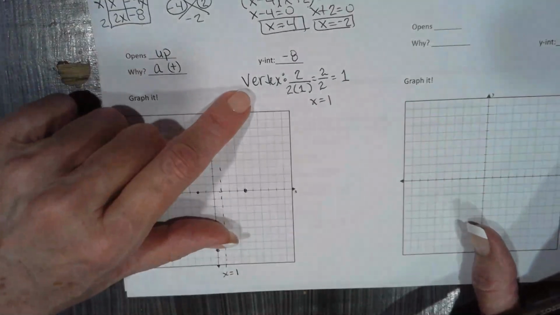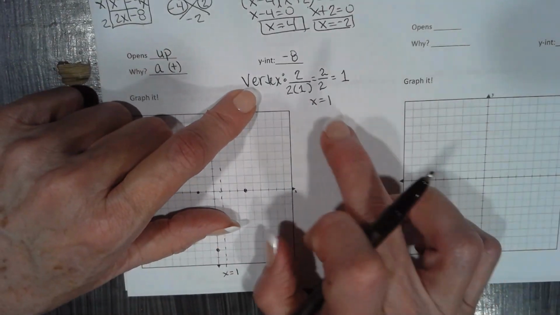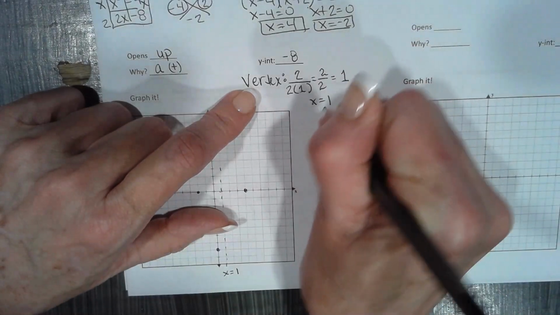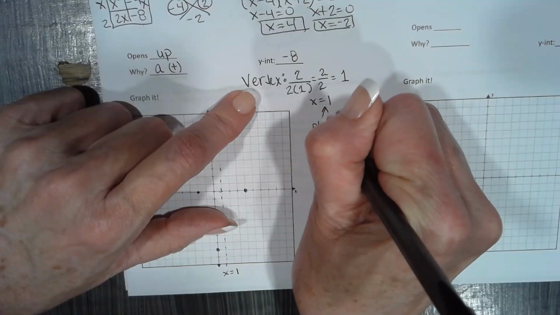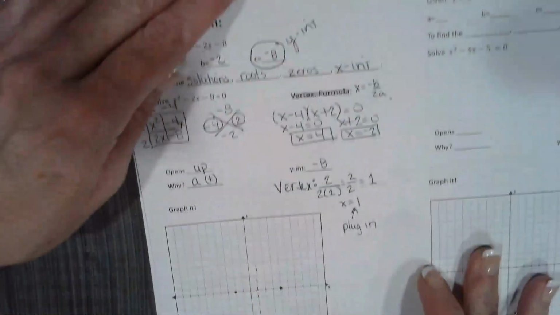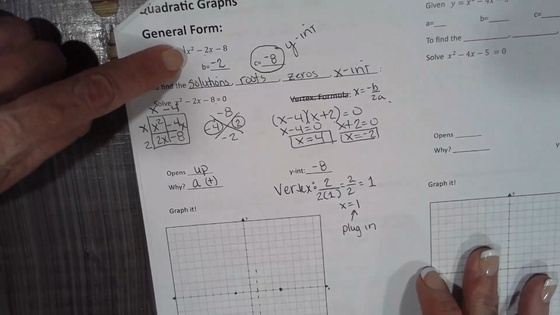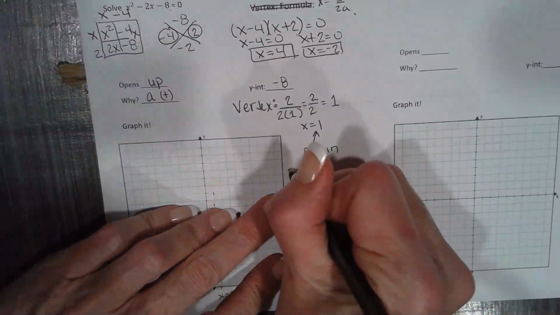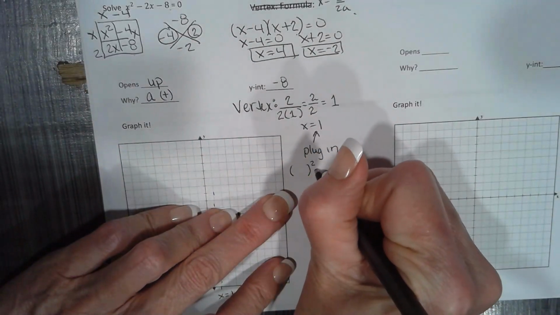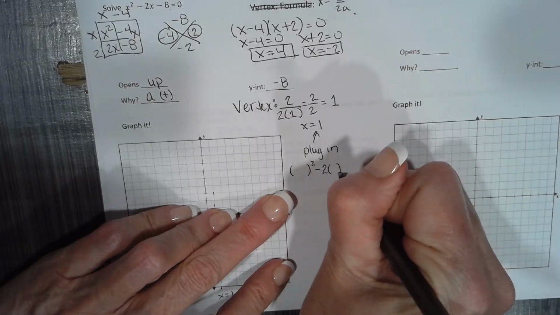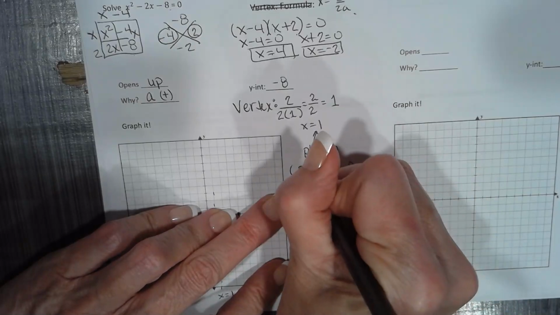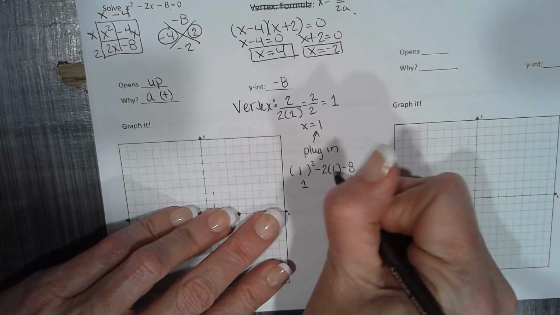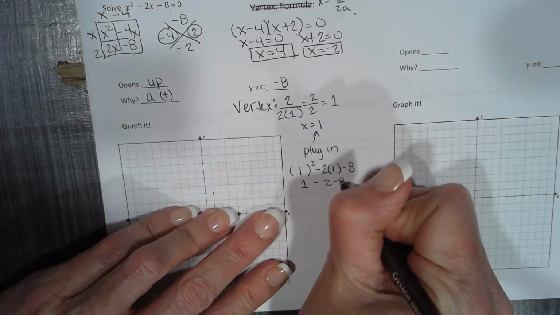And we remember last week we found out that if I want to find the y part of the vertex, I plug this in. So what does it sound like? x squared minus 2x minus 8, and we're going to plug the 1 in. 1 squared is 1, that's a 2 minus 8.